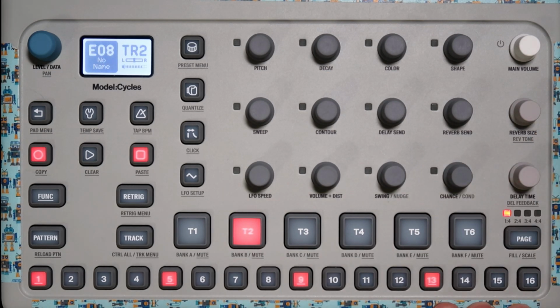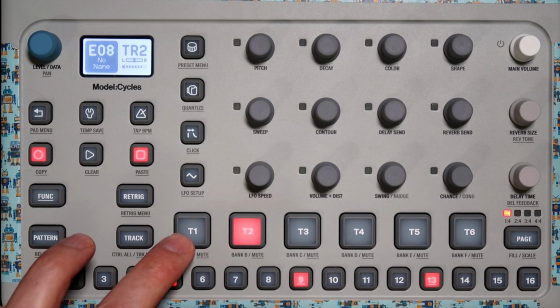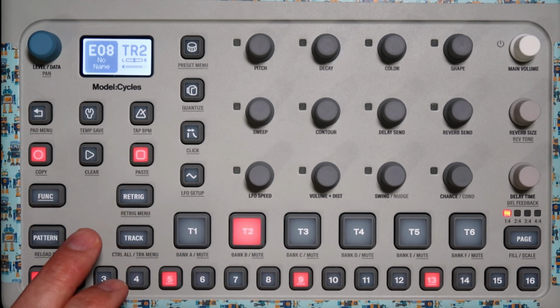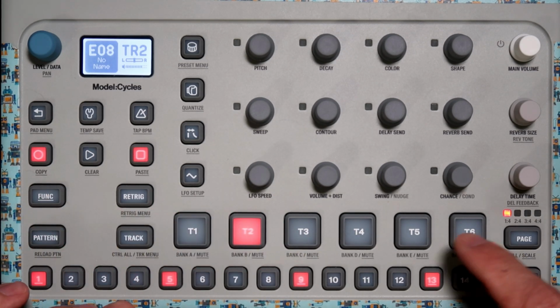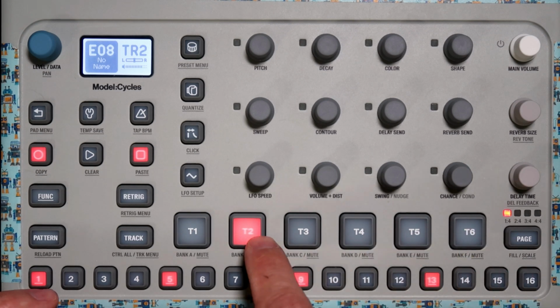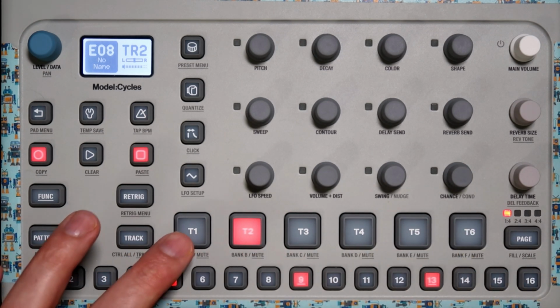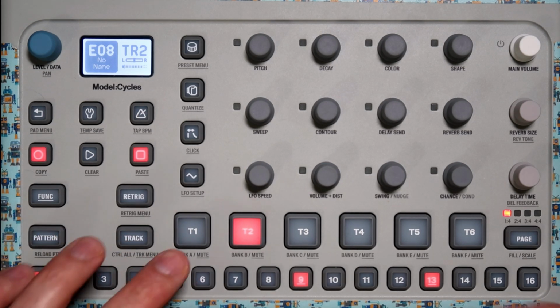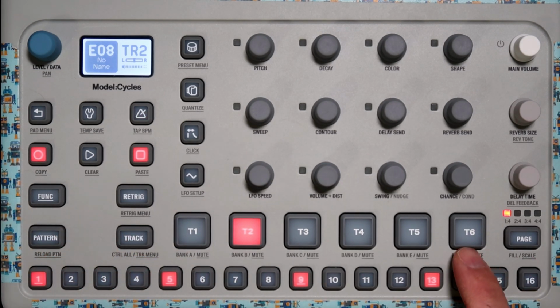So those are all set for the neighbor trig condition. Now, what is the neighbor? For track 2, its neighbor is track 1. It's always one on the left or one less. So 6's neighbor is 5, etc., down to 2 having a neighbor of 1. 1 doesn't have a neighbor, and I don't think it wraps around.